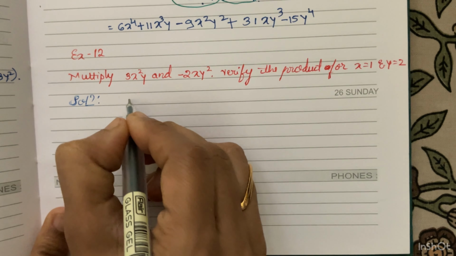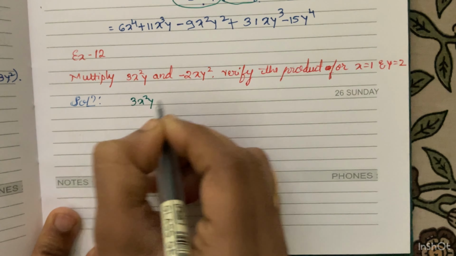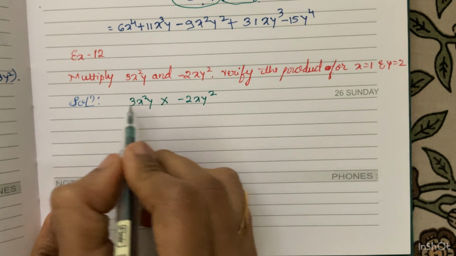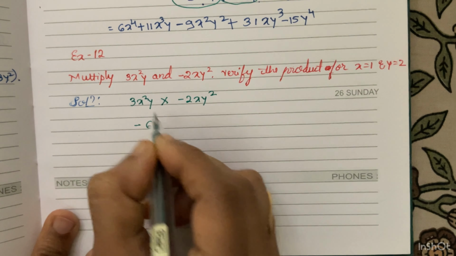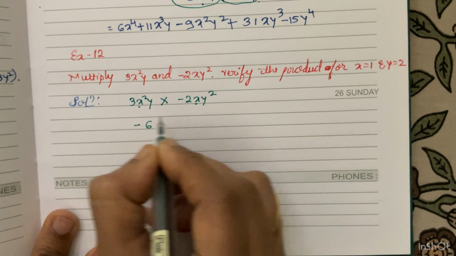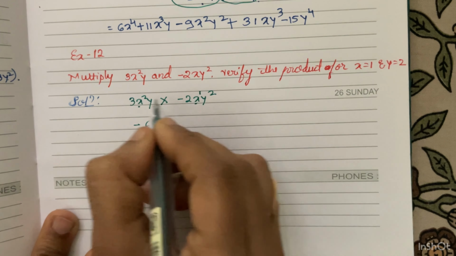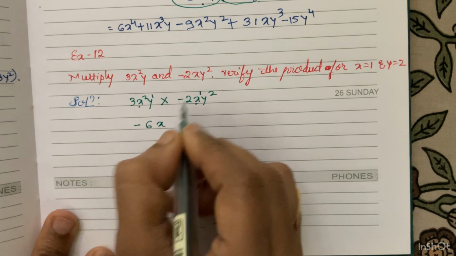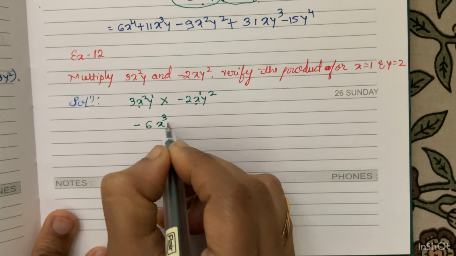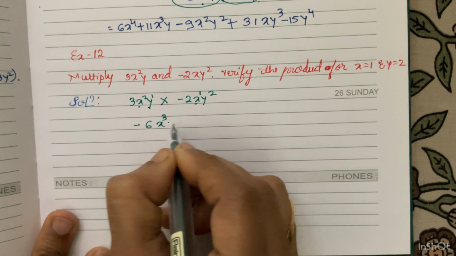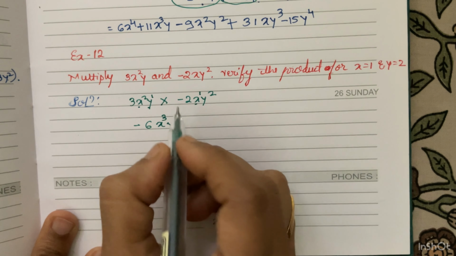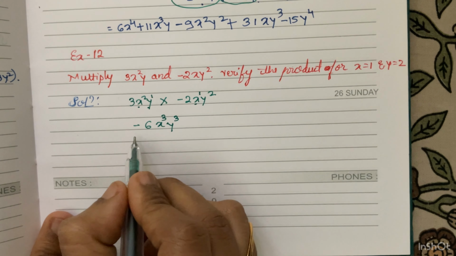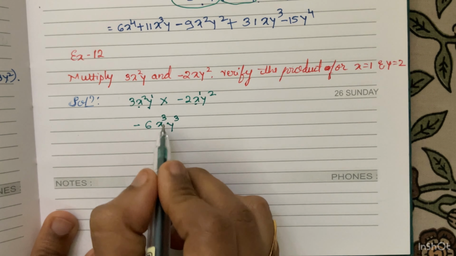So for this solution, 3x²y into minus 2xy². Now minus 3 times 2 is minus 6, and then look at the same base. Here it is x and here it is x. Nothing is there, which means the power is 1. So for the same base, we need to add the powers: 2 plus 1, that is 3. And for y, both are y, and we need to add the powers 1 plus 2, which gives 3. So after multiplication we found the answer, that is minus 6x³y³.